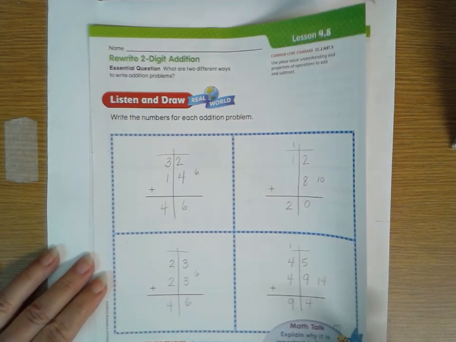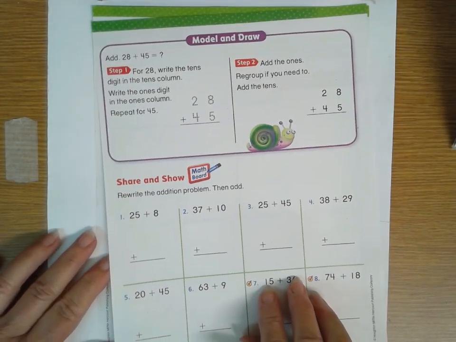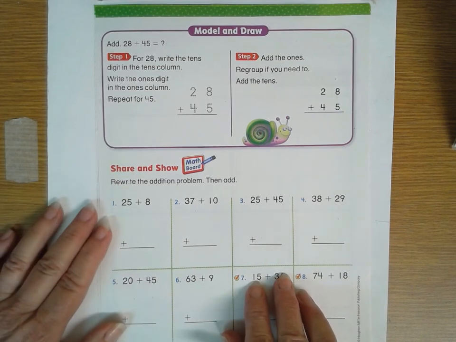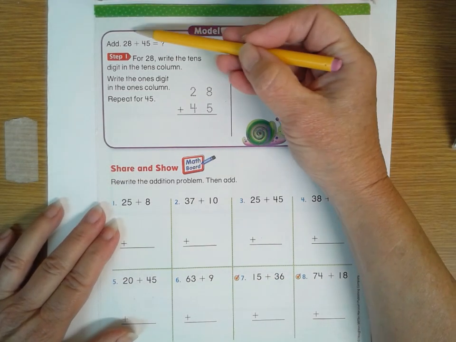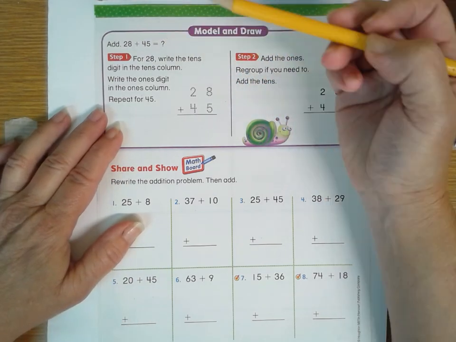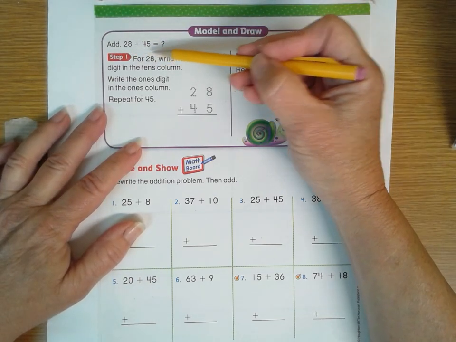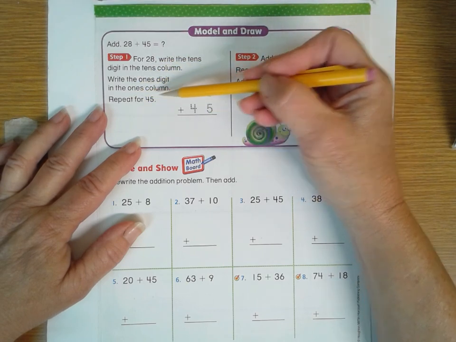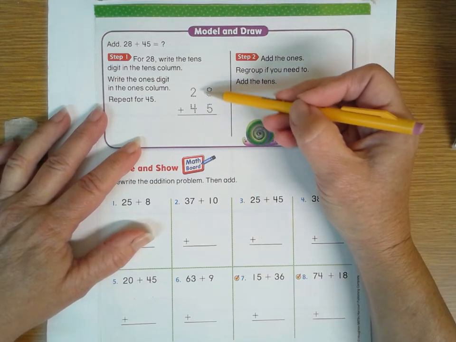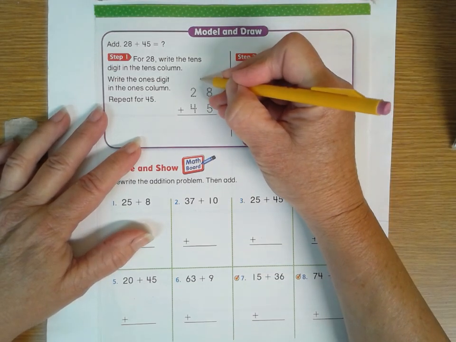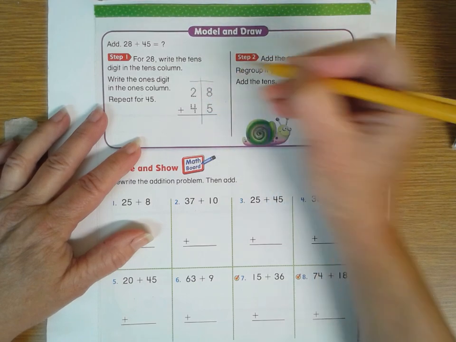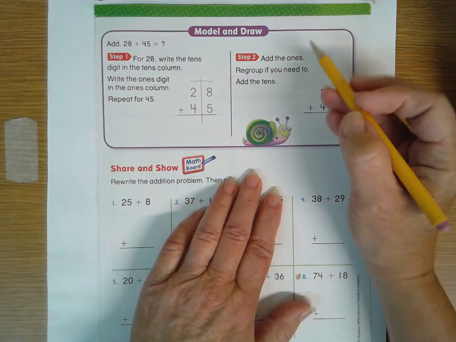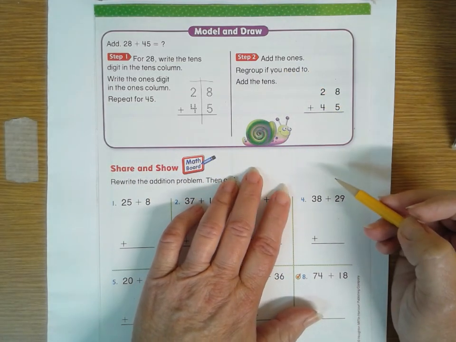Turn your paper over. We're going to go to the top of the page, which says Model and Draw. We are on page 202. So it says add 28 plus 45 equals what? Step 1 says for 28, write the tens digit in the tens column and write the ones digit in the ones column, and repeat for 45. Now, if you were writing this yourself, I would tell you to make your T so that you will keep your numbers in the right place. Step 2 is add the ones and regroup if you need to, and then add the tens.